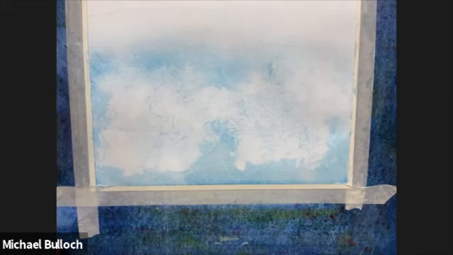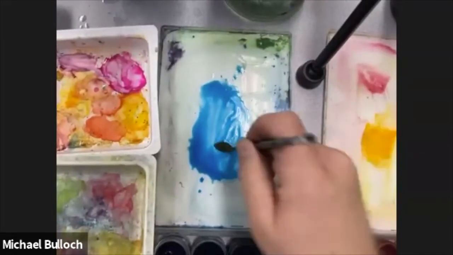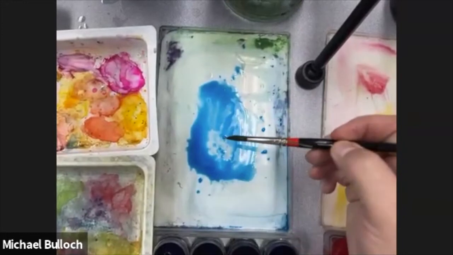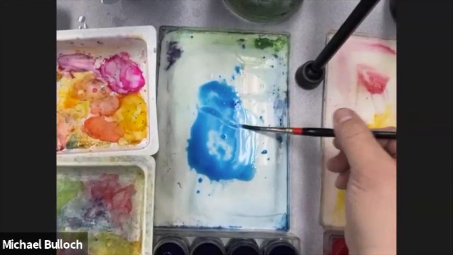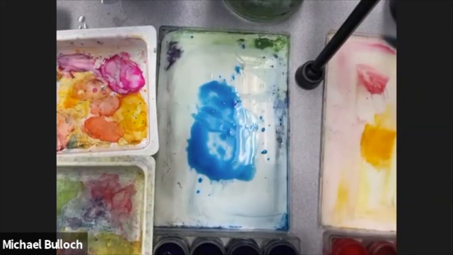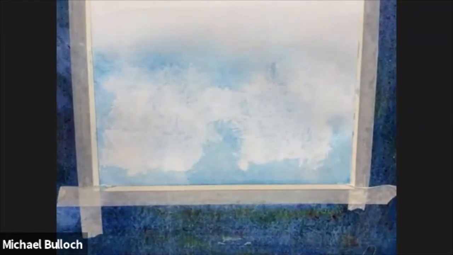Remember to roll your brush. You're mixing your paint and you're abusing your brush, and you don't get a nice point. So remember to roll that brush as you pick it up. Yes, still using the same blue.